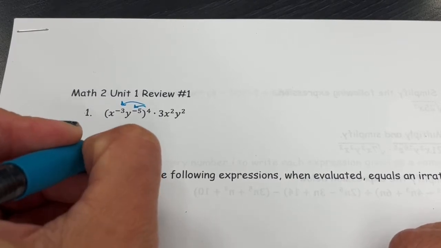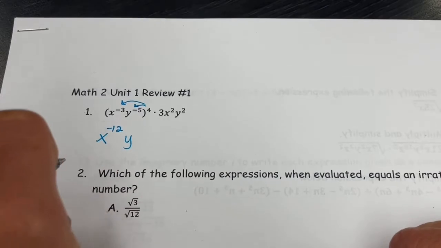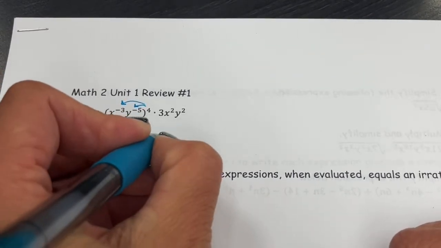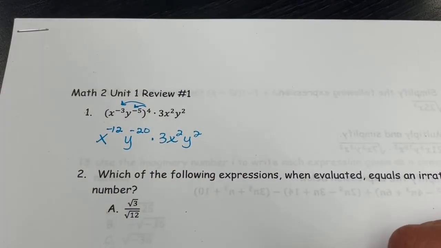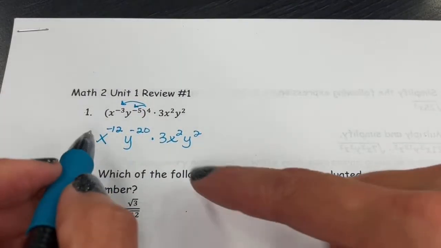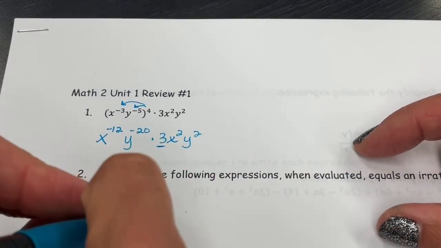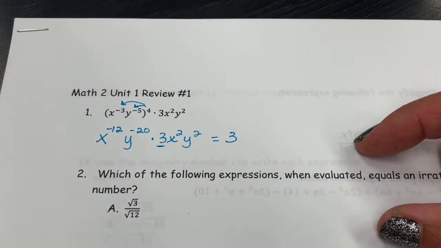So we're gonna have x to the negative 3 times 4, which is negative 12, and then y to the negative 5 times 4, which is negative 20, times 3x squared, y squared. Okay, so now here we are multiplying like bases. The only thing that's not like is this number 3. We always put constants or coefficients out front.